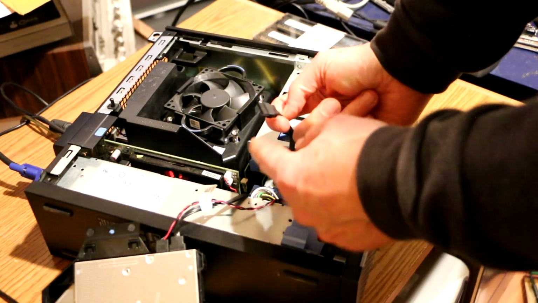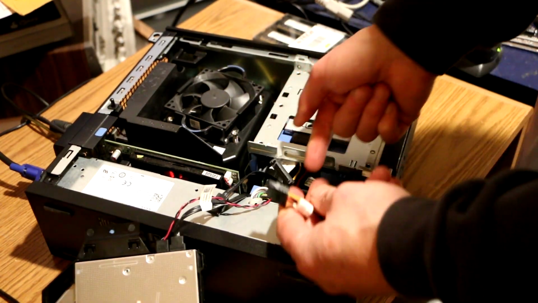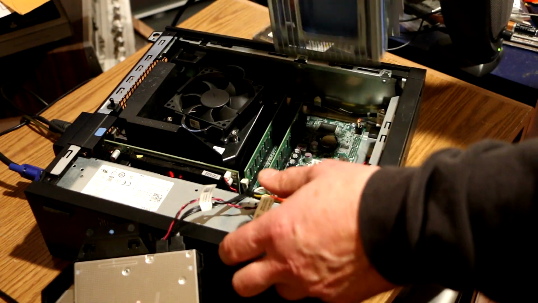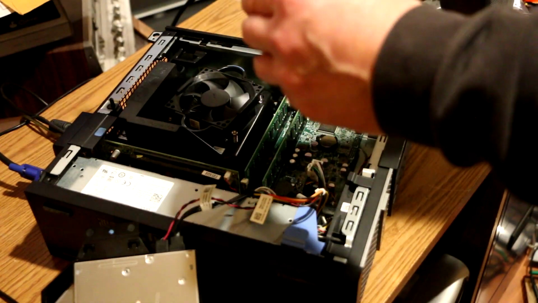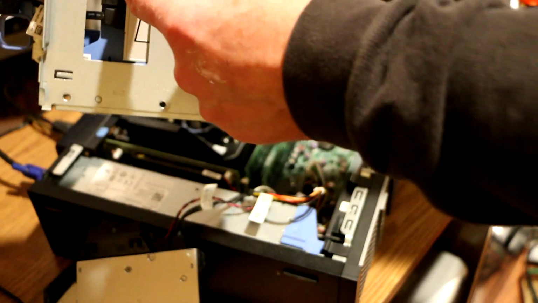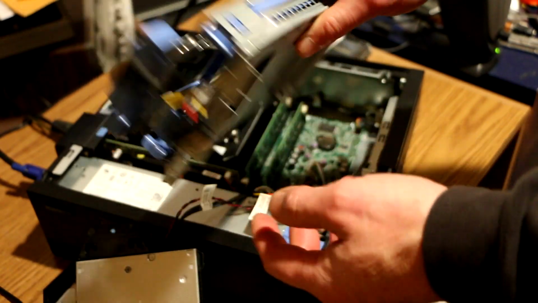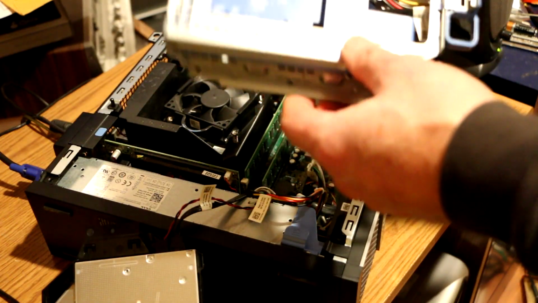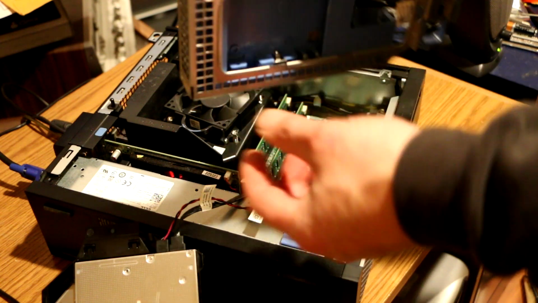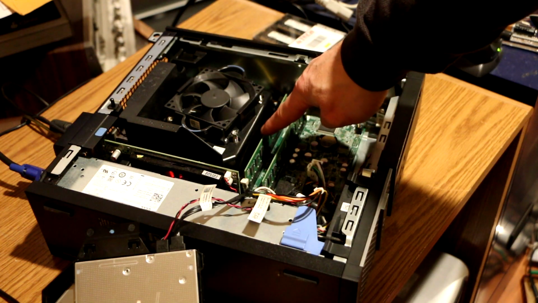So I just unplugged that. All right, and then this is the power plug to the drive. I'm going to unplug that. And now the whole drive bay comes out, and that little doohickey in there doesn't look like much, but that little doohickey in there is the hard drive. And this must be the bay for an additional drive. We've got 2 slots here, 1 occupied, and 2 slots here, 1 occupied.